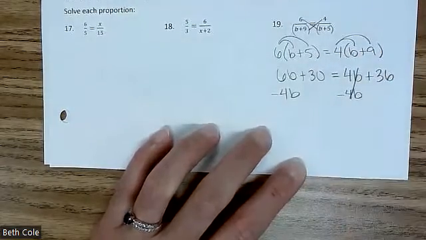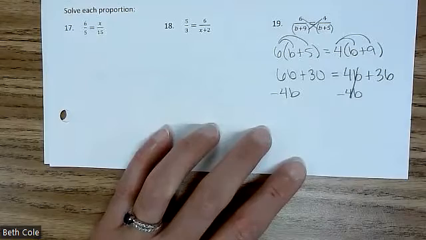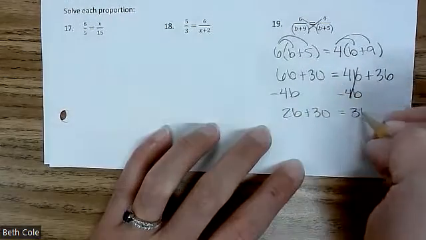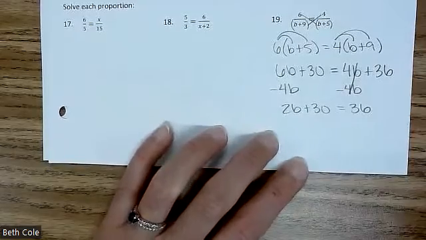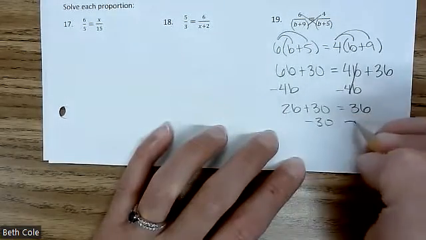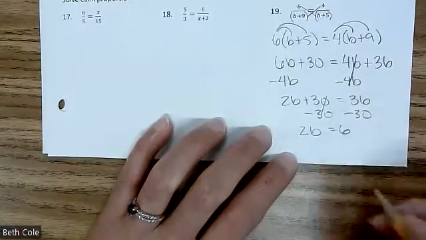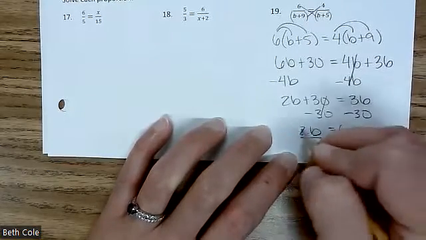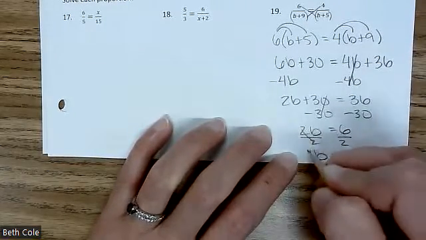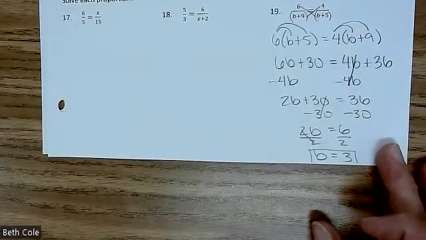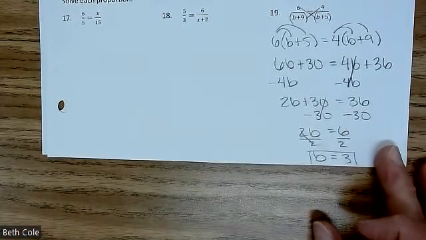So subtract 4b. It's funny, you guys are all just doing the problem. I'm probably like behind you. All right, subtract 30. I got 2b equals 6. And so what is our answer? B equals 3, perfect. So once you cross multiply, it's the exact same as any other equation.